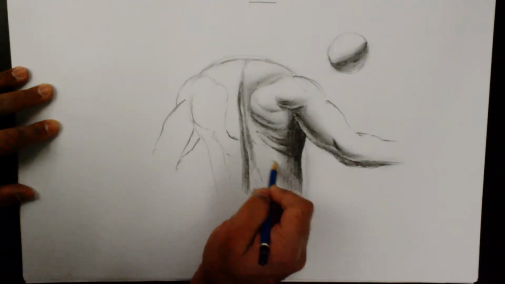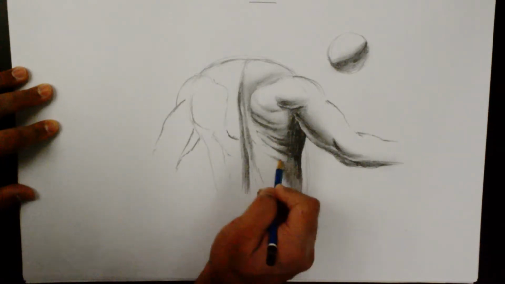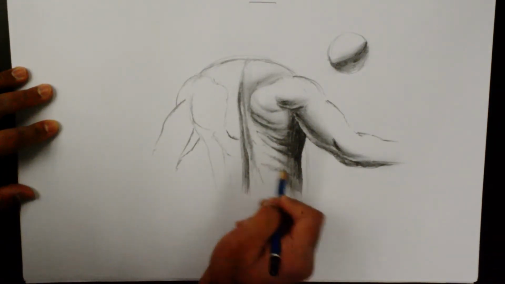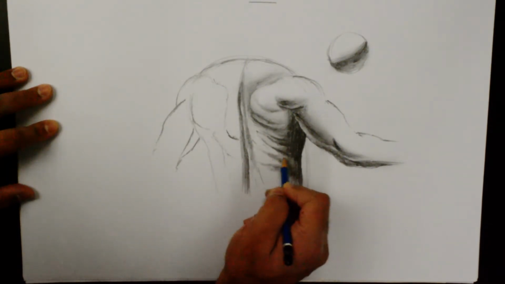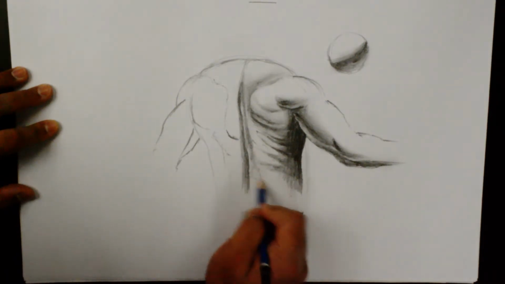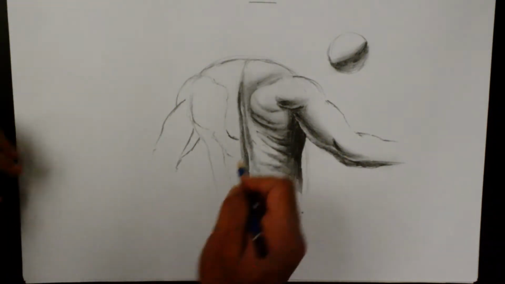Now of course there might be more skin folds here as we go down, and again that'll all depend what kind of back you are trying to model, how well defined, and how much light is falling into it. But that is the general idea.